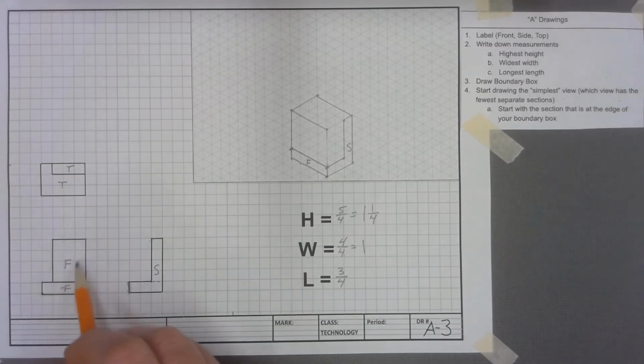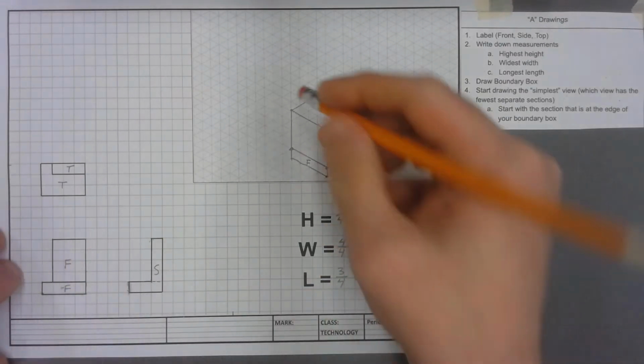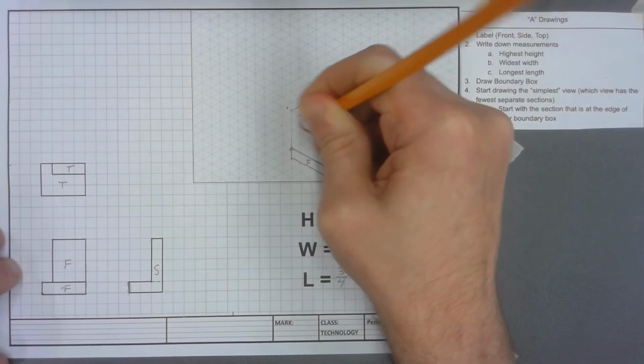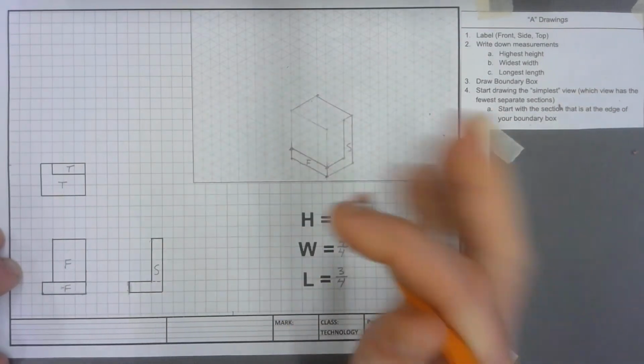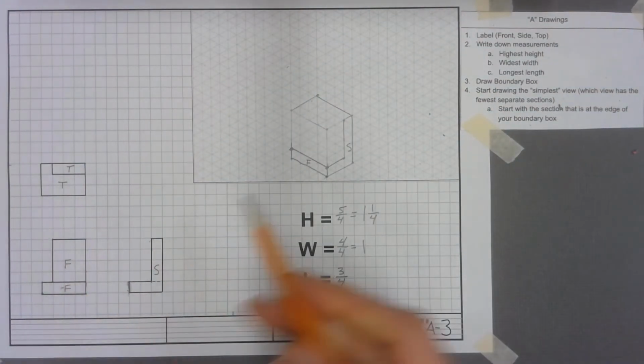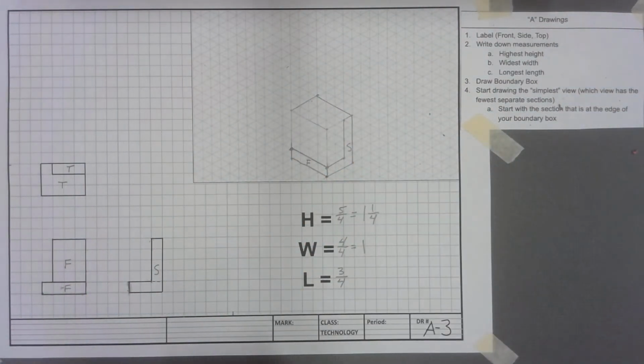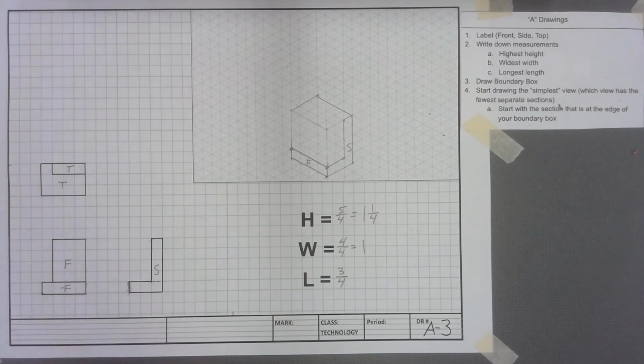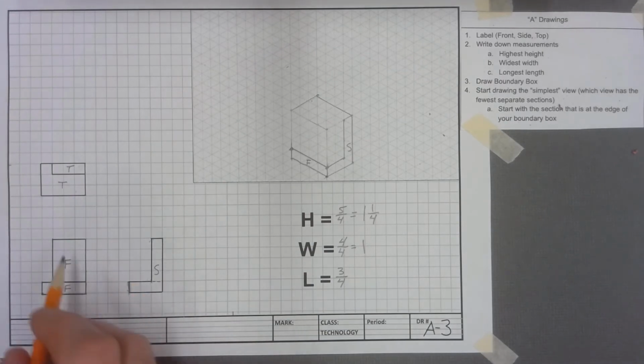Now, before I do this part, first I'm going to erase the lines that I don't need for my boundary box. Because remember, we know that this face is pushed back from the edge of the boundary box. So looking at my top view, I need to know which one of these is sticking out higher up than the other. So I can see that my left side is much taller than my right side.